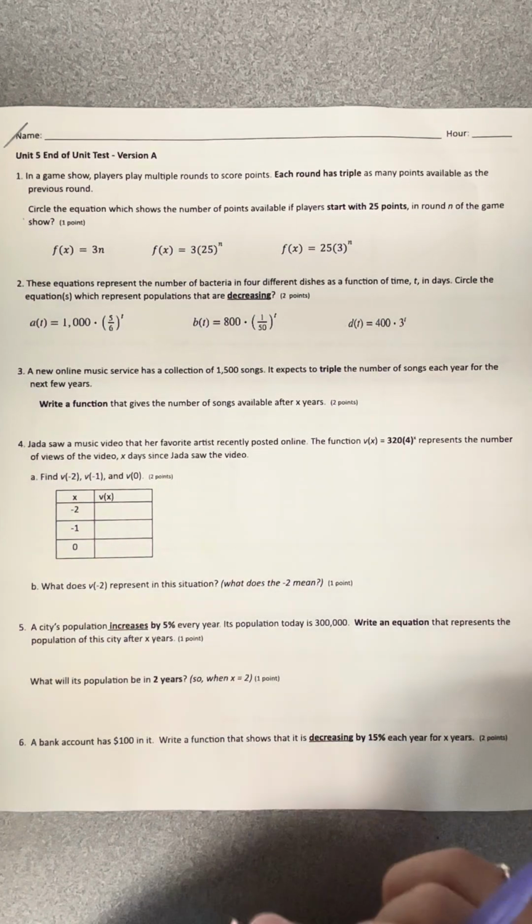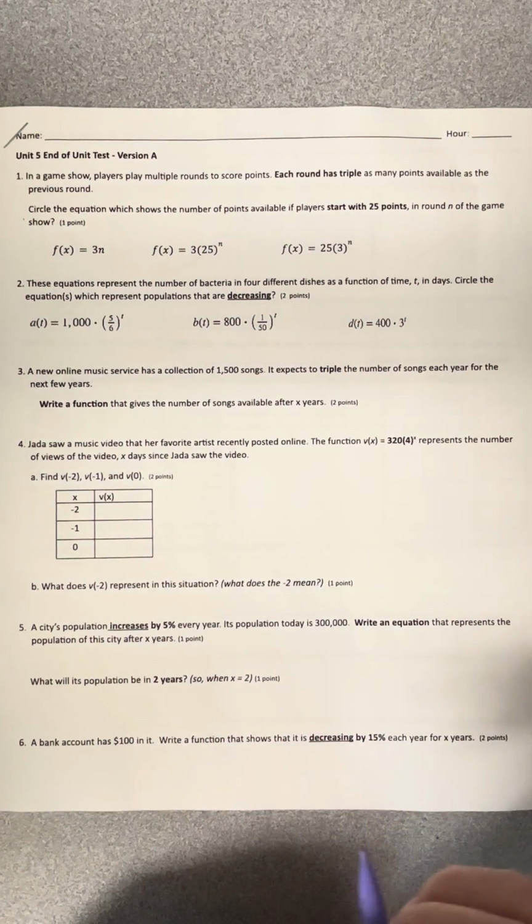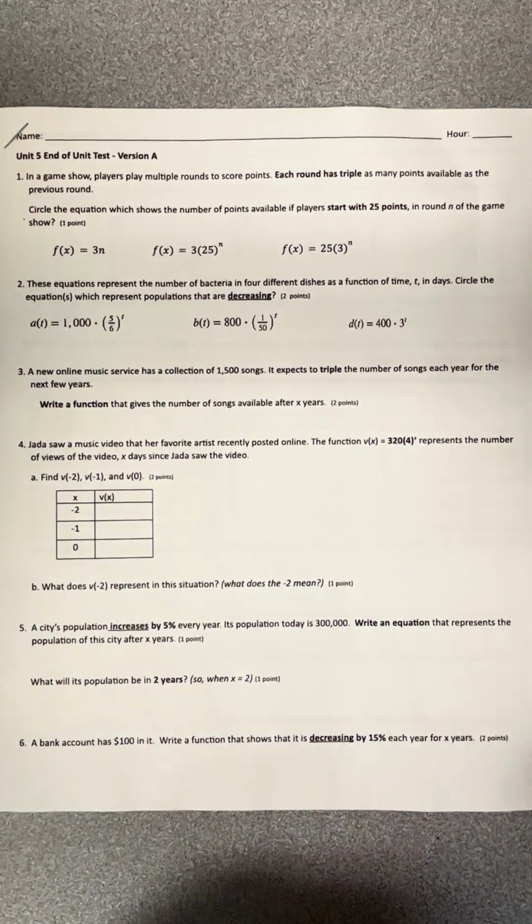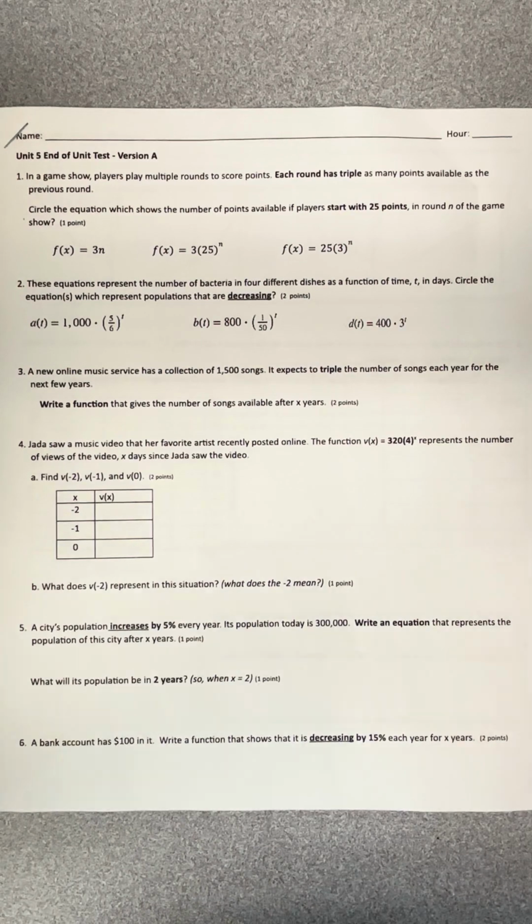All right, you guys, this is the Unit 5 end of unit test. Let's do awesome on it. Try every single problem. Do your very best.